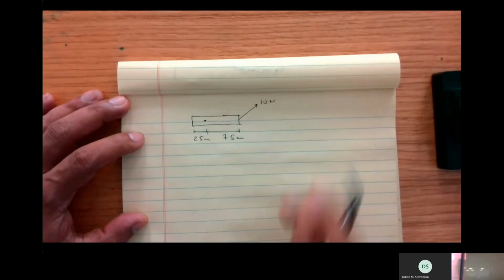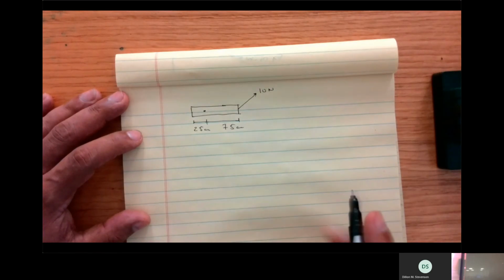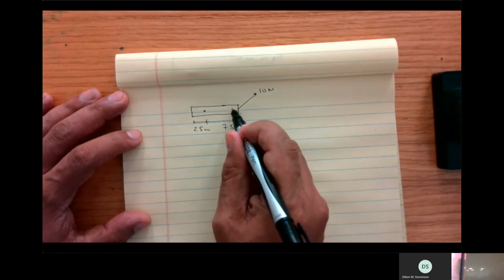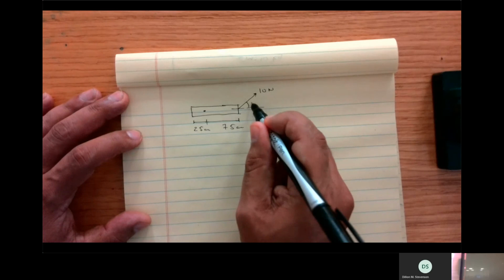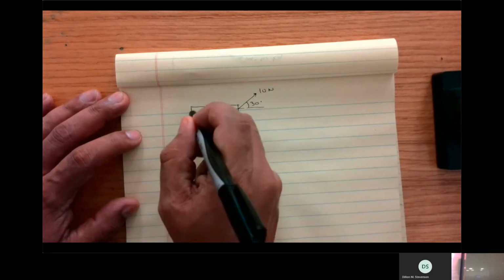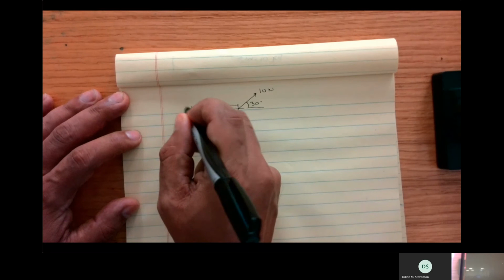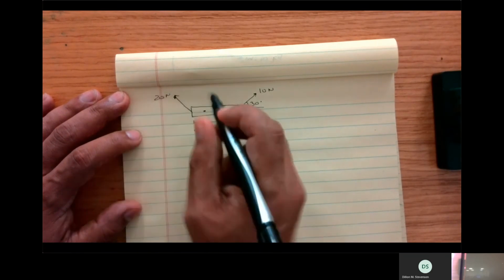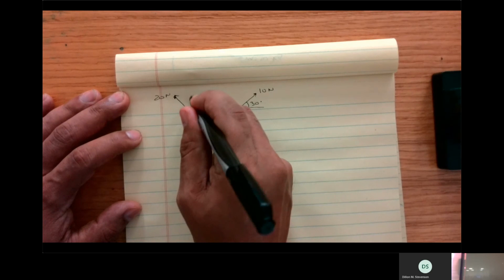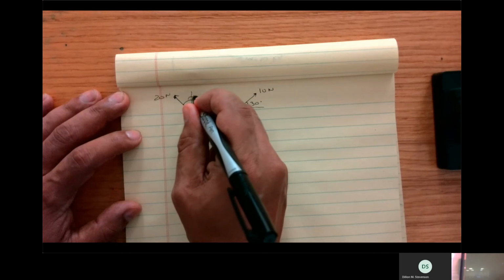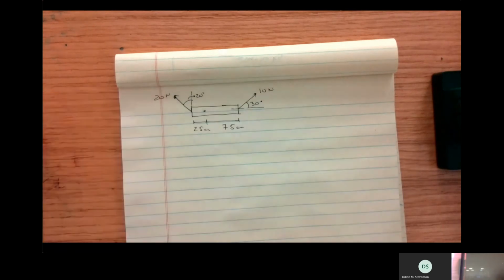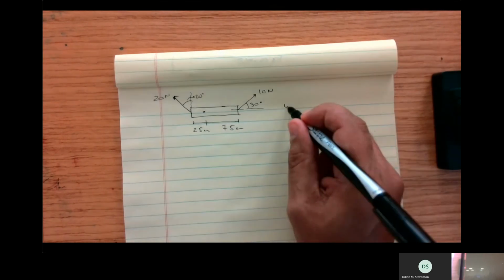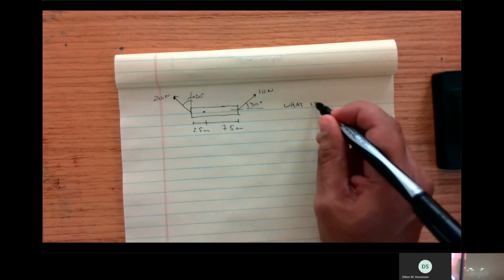But now this angle is going to be 30 degrees. And then we have the other force, 20 newtons, and this angle is going to be 20 degrees. Again, we want to calculate what is the net torque.